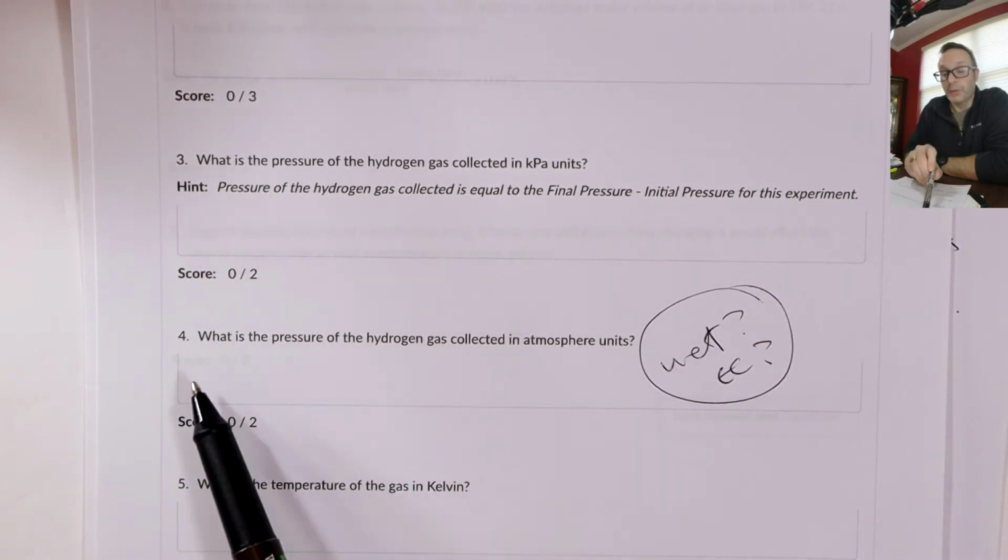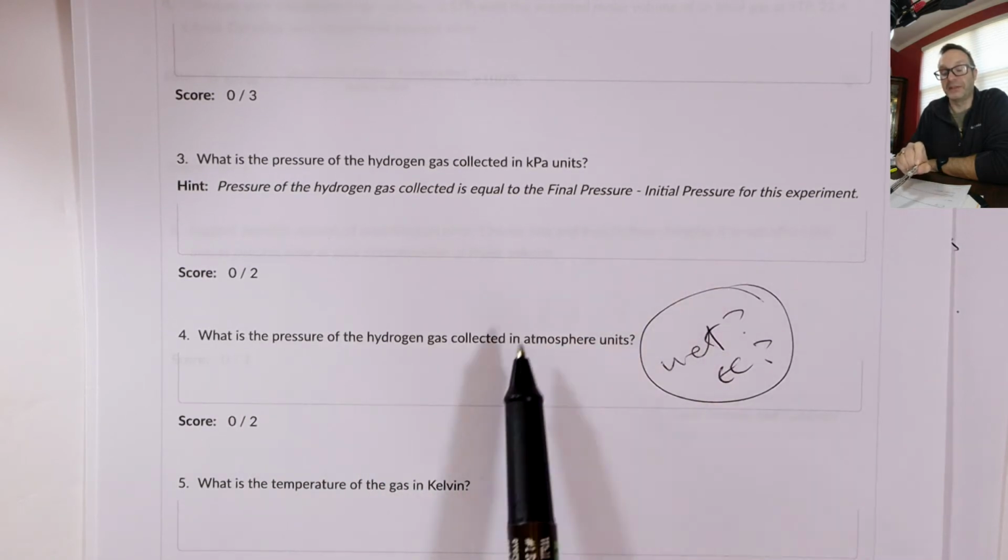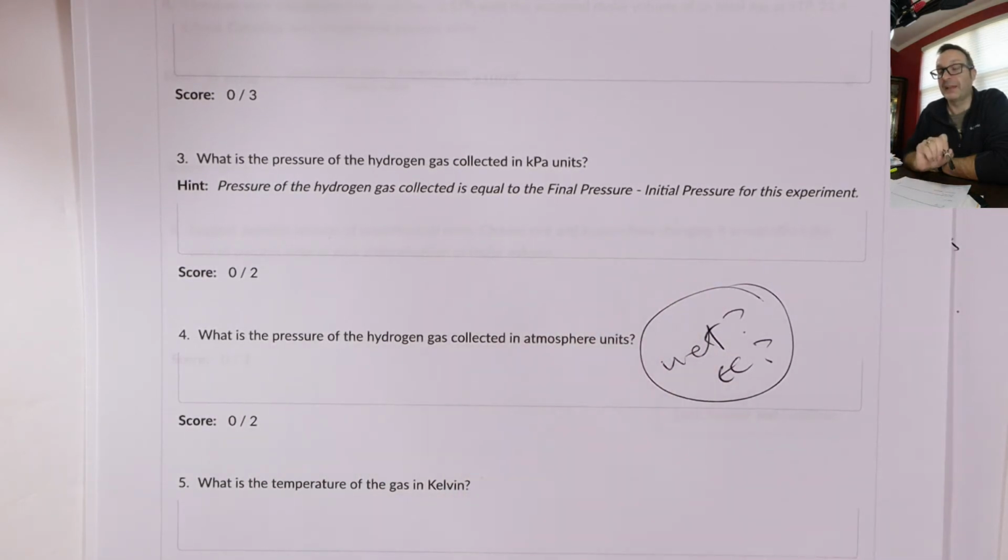So, what's the pressure of the hydrogen gas collected? It's just the difference. And if you want to make that wet gas correction, you can.